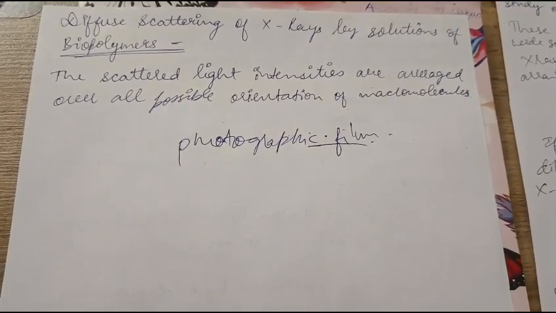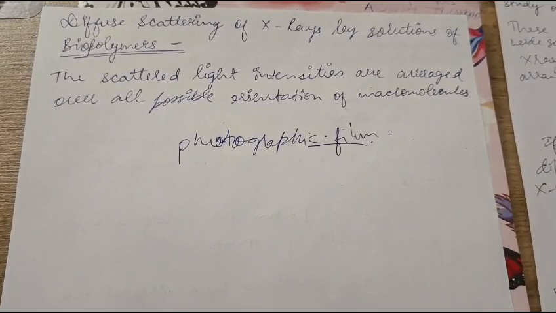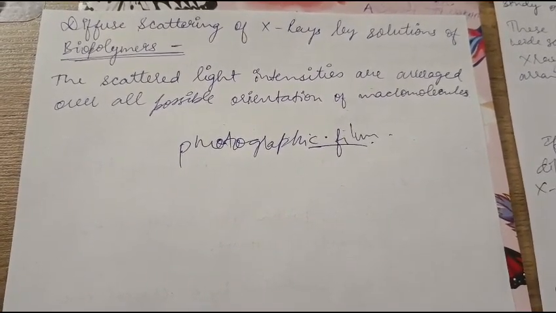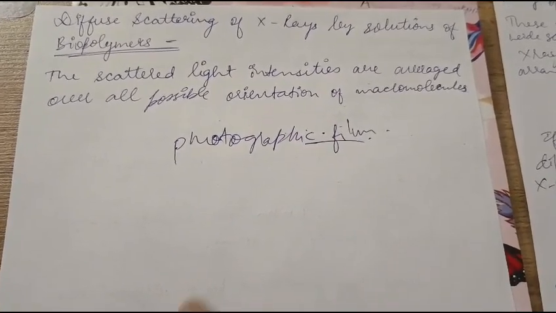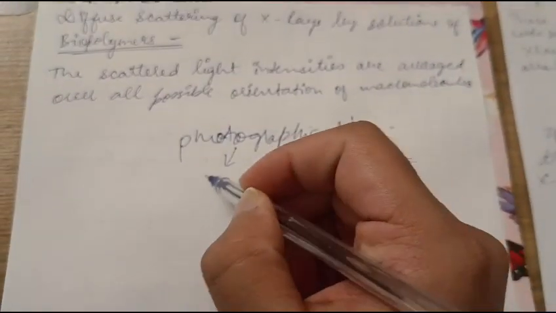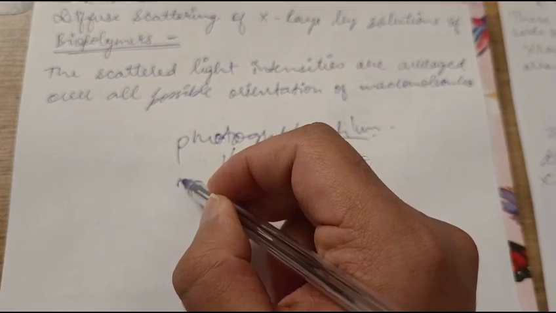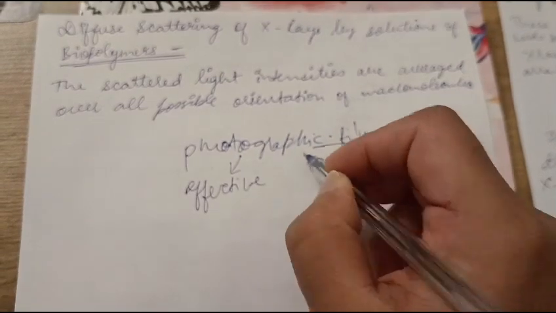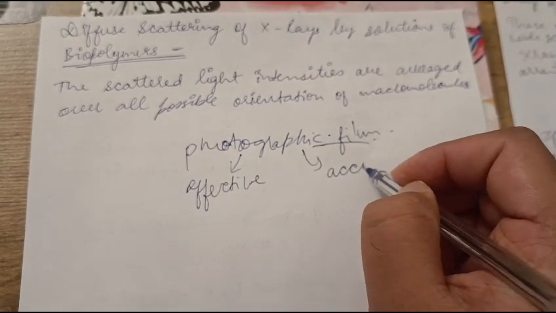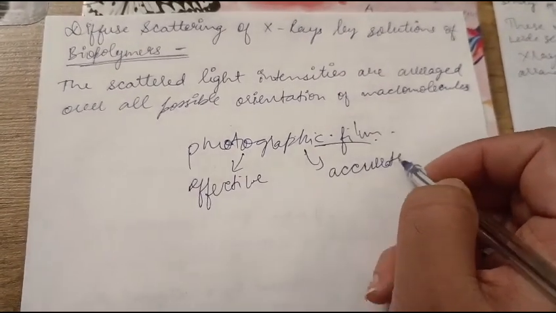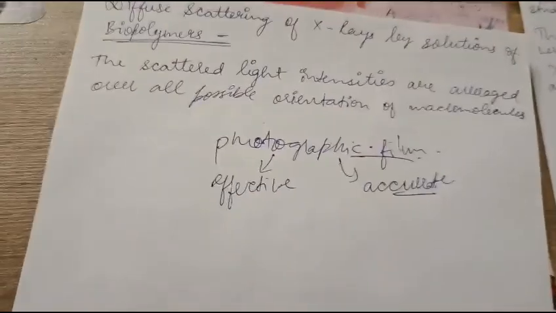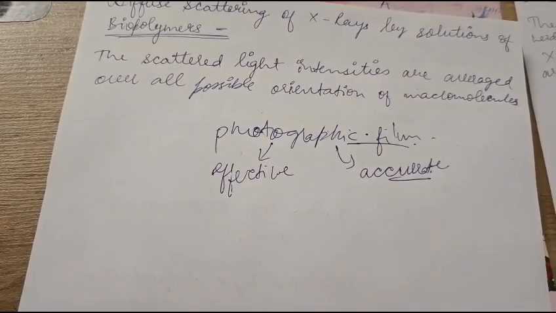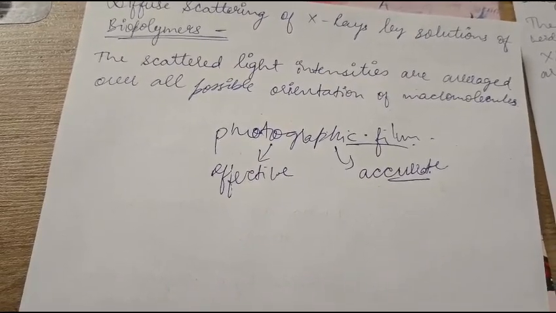But the major factor is that ionization methods of recording are much more accurate and sensitive than the photographic plane. So these are much more effective and accurate. Photographic film is used for this, and diffraction maxima are of various intensities.